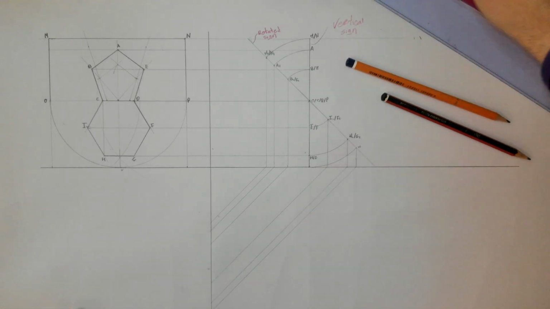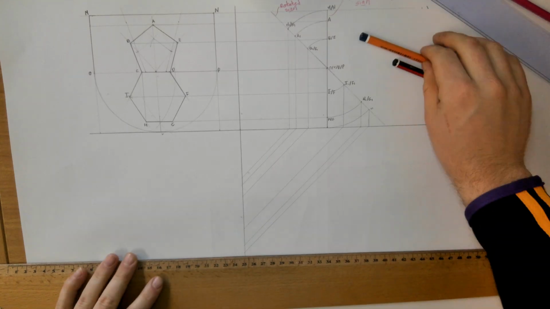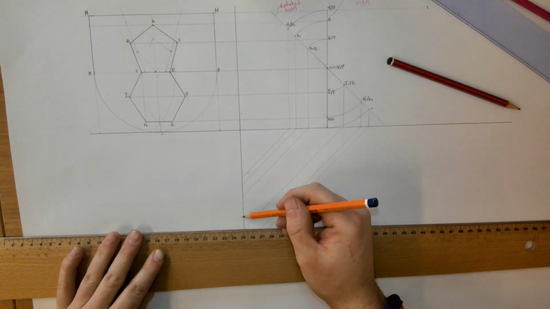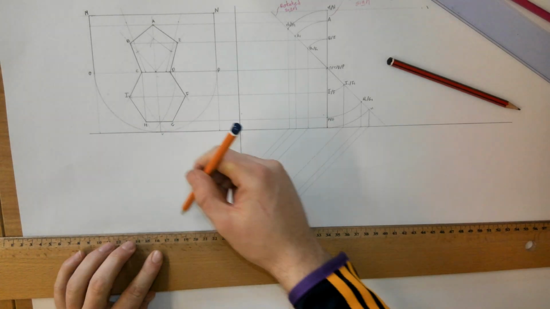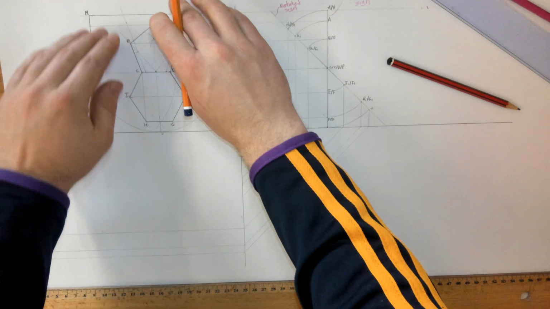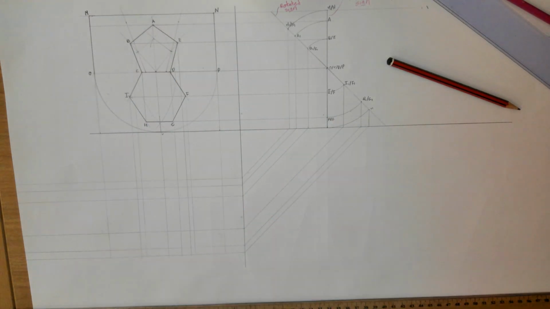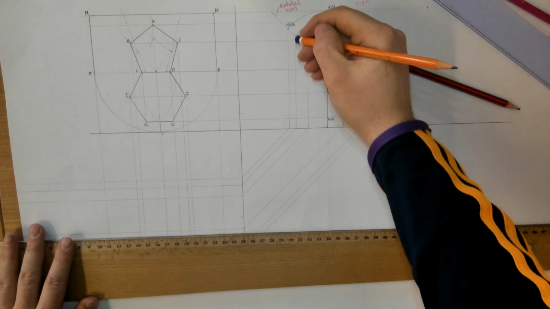So there we go. Lines across, and then we're going to project the points down. So I'll pause and do that. The points brought down. Now it's orthographic projection.